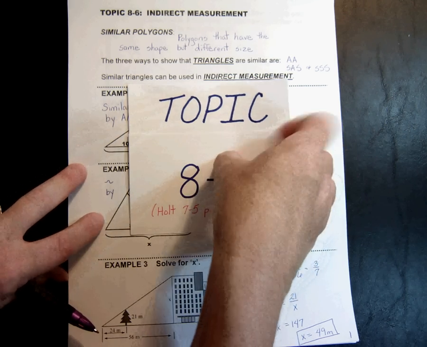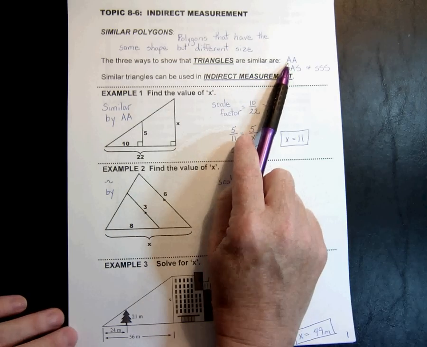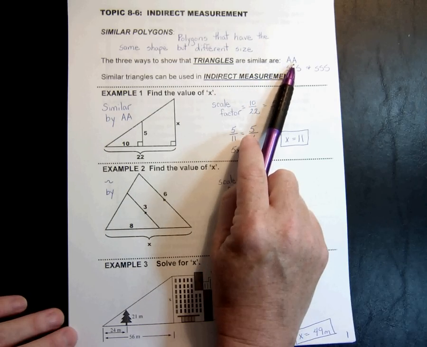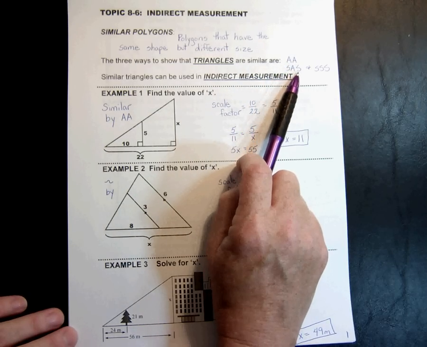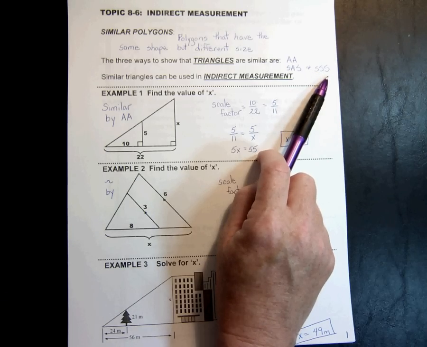And there are three ways to show the triangles are similar. We previously showed that through angle-angle similarity, side-angle-side, and side-side-side. Similar triangles can be used in indirect measurement.